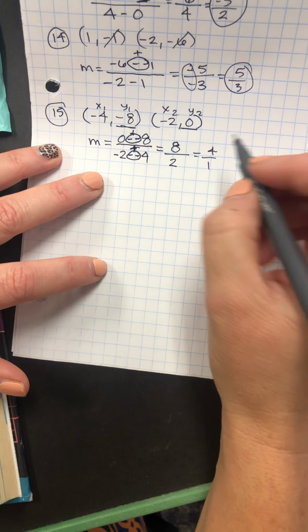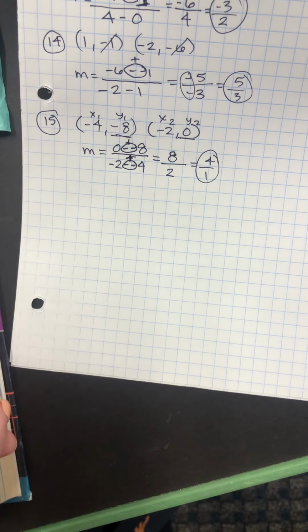There are 3 more on this page. Please solve them.